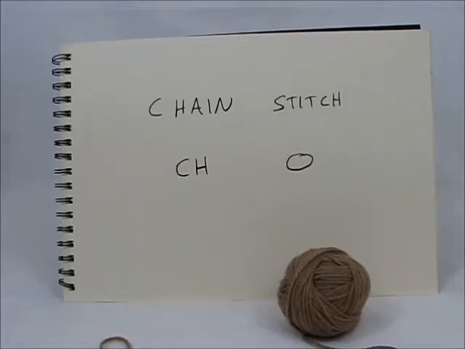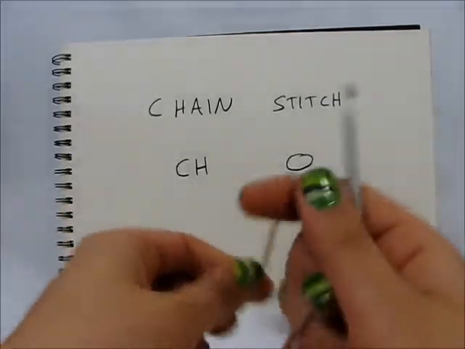Today is lesson 4 and I would like to review the stitches that I've showed you so far and give you some more information so you can get started with crocheting.